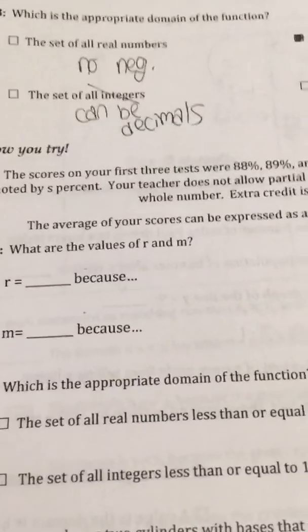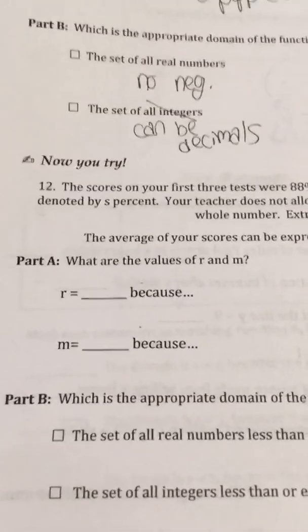So I'd like you to take a minute and try number 12, and then pause the video, and then go and check your answers. Again, if you have questions, just pause and raise your hand, and I'll come help you.